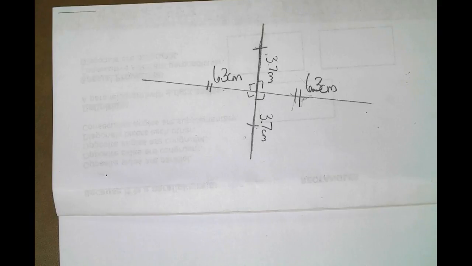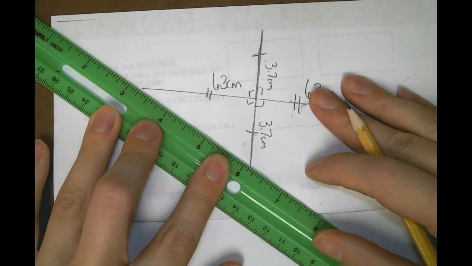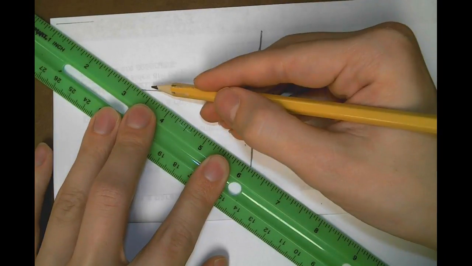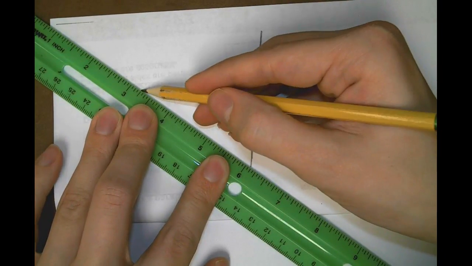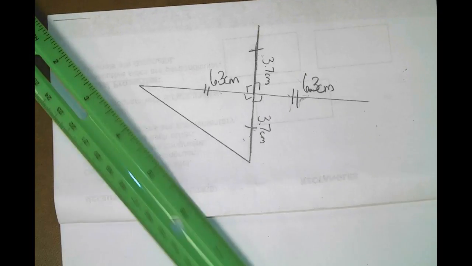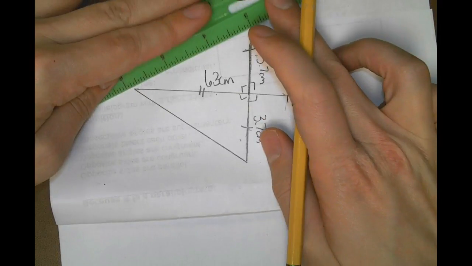Take your ruler after you're done, and we're going to draw the sides. There's one side. And after we draw this side, you should start seeing what shape it should make.